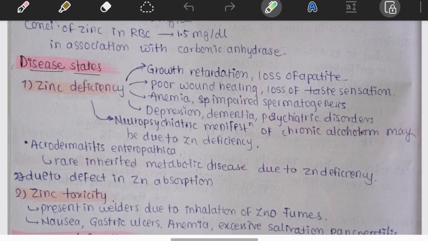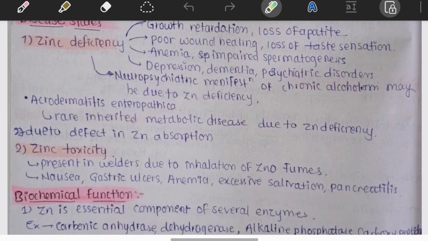Now let's discuss a very important inherited disorder. Imagine a child is eating enough zinc but the intestine cannot absorb it. What will happen? The child will still become zinc deficient. This is the rare inherited disease Acrodermatitis Enteropathica. It is caused by a genetic defect in intestinal zinc absorption. So even though dietary intake is normal, the body cannot utilize zinc properly. Here is one question: acrodermatitis enteropathica is caused by a congenital defect in zinc absorption.